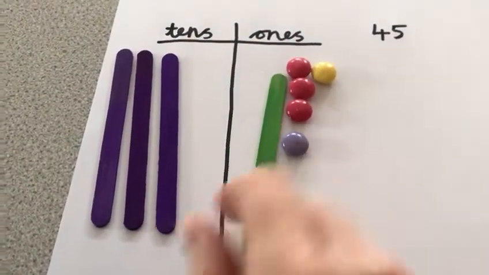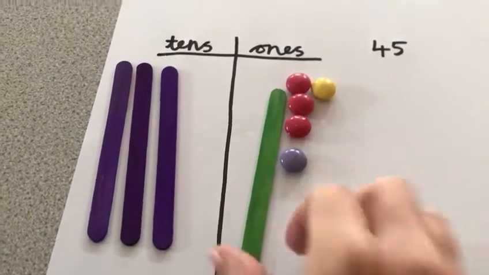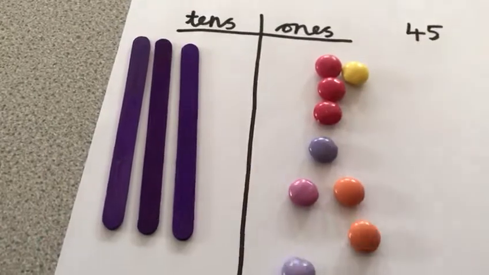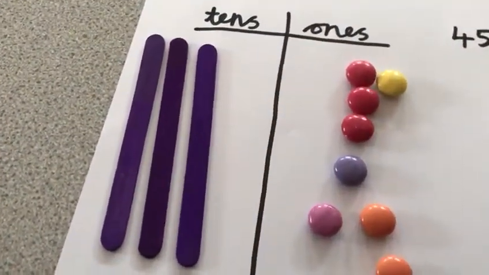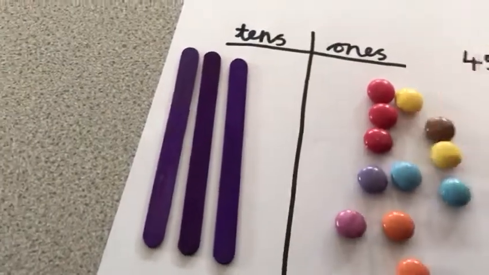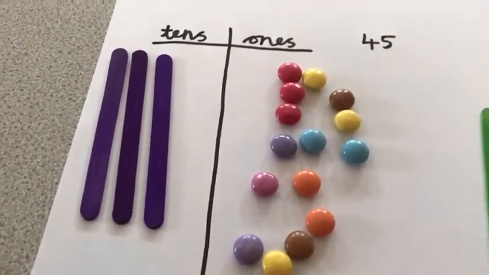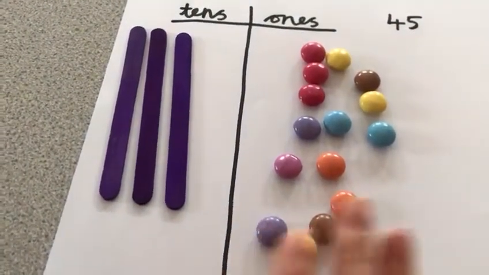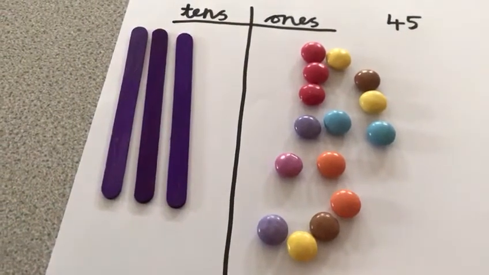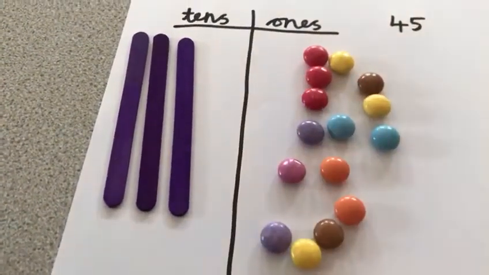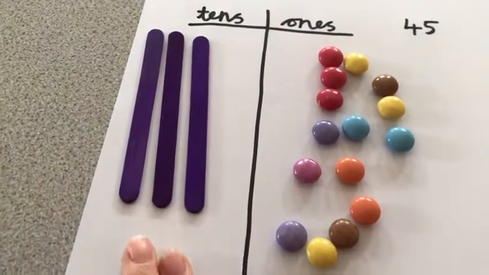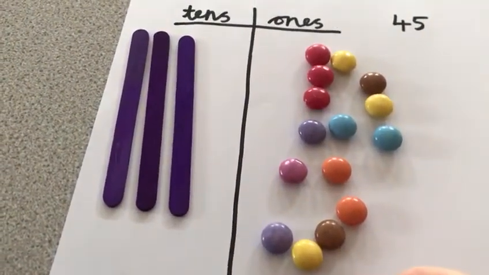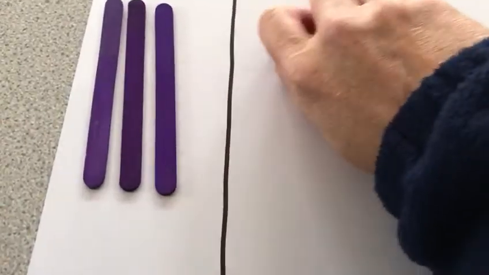But it's really important that they also understand that 45 can also be made by just moving a 10 over here and seeing that 3 tens, and if we swap these for 10, 2, 4, 6, 8, 10. If we have 3 tens and 15 ones, it still makes the same number, and it's really important that the children understand that and see that they can change the way the grid is made. So 45 could be 4 tens and 5 ones, but it can also be 3 tens and 15 ones, and it's really important that they understand that, and you'll see why that's important in a second.